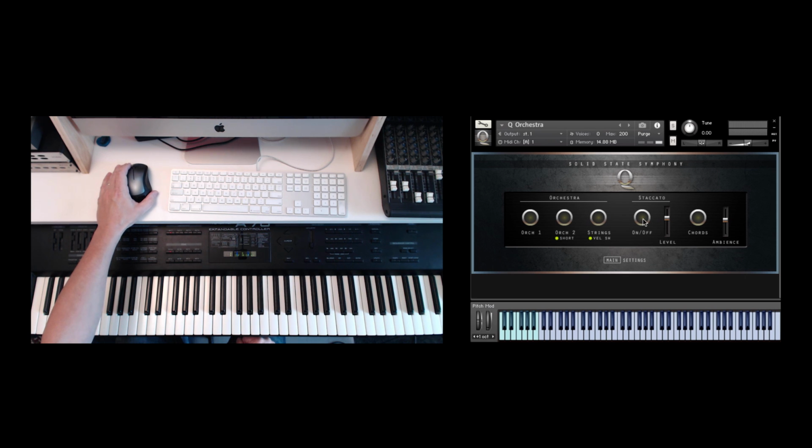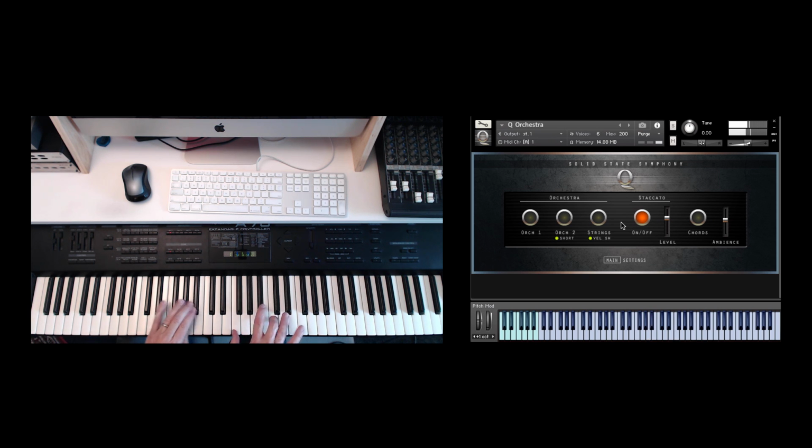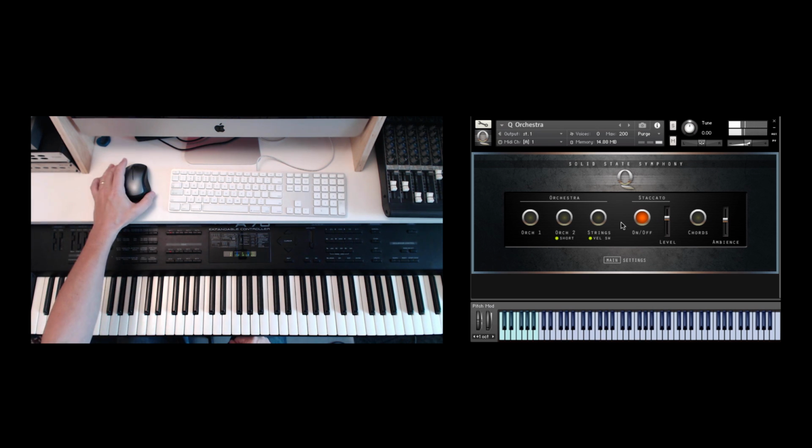Okay, there's also the staccato section, which just adds a layer to the other orchestras, or you can play it by itself. Or you can play it with one of the other orchestras.